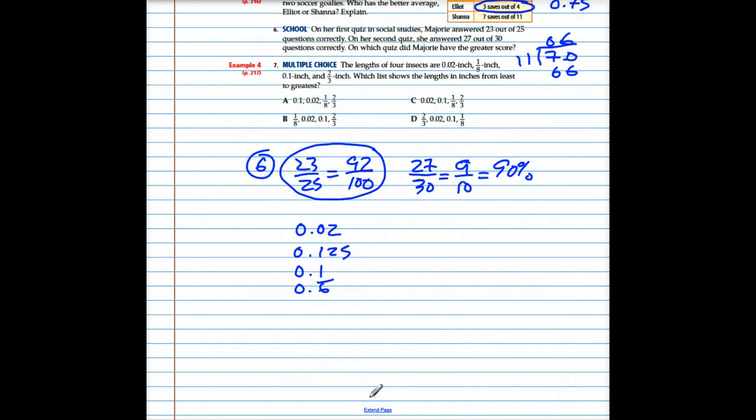So if we put those in order, and they want what? Least to greatest. So our least number would be 0.02, because it has a 0 in the tenths place. Then it would be 0.1. Then it would be 0.125, which is actually our 1/8. And then 0.6 repeating, which is actually our 2/3. So we're looking for 0.02, 0.1, 1/8, and 2/3. And so our answer is C.